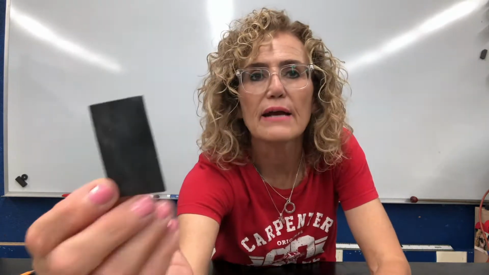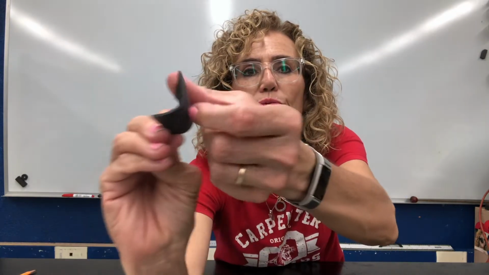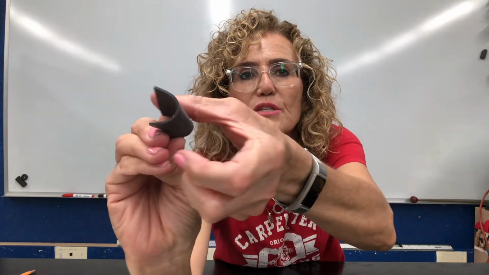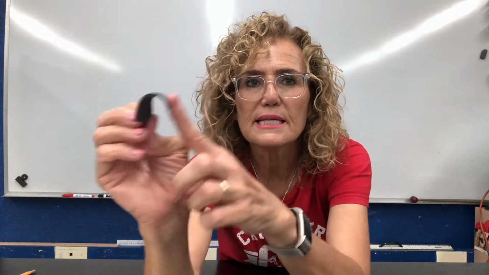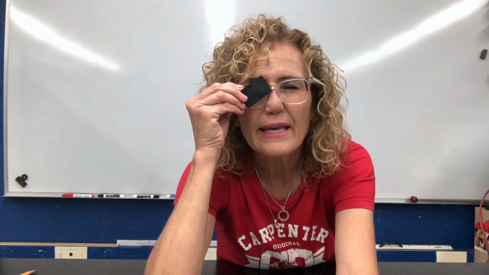Okay? And I want to share with you what these things are. So this is a rectangle and it's made out of rubber. So let's think. What are some of the properties we can talk about? It is black. What is the word that means it's like this? It's flexible. I can't see through it.